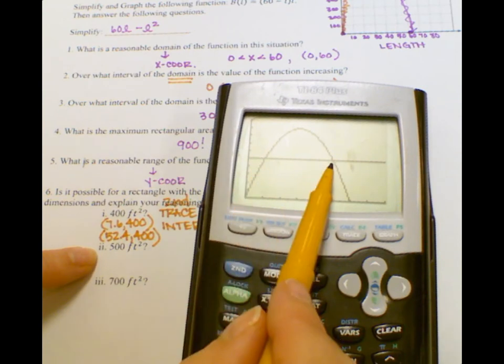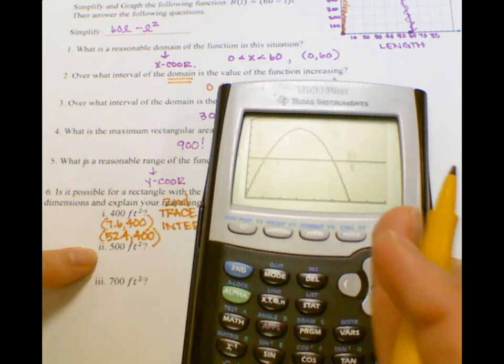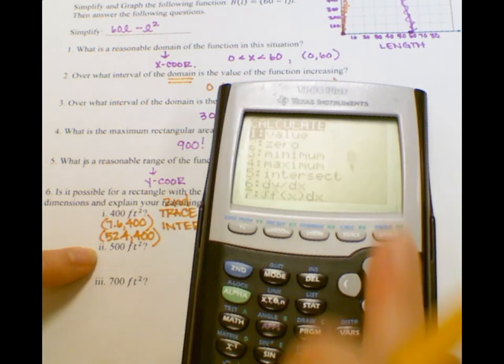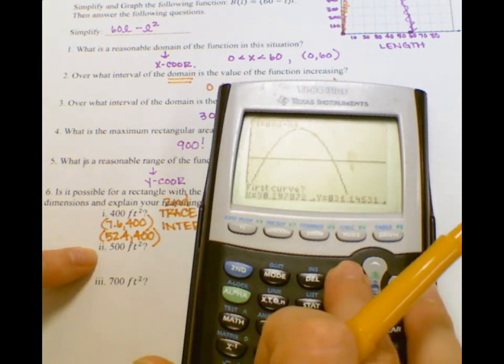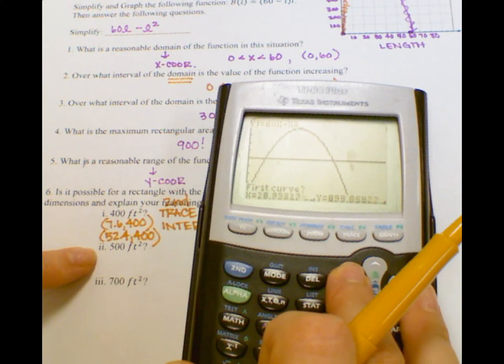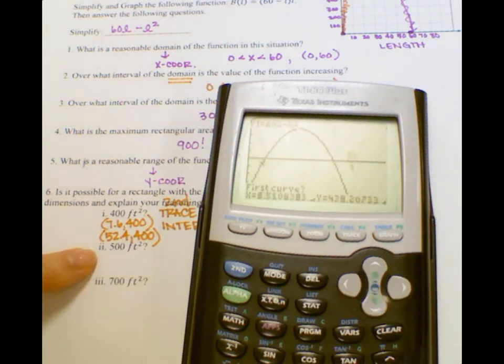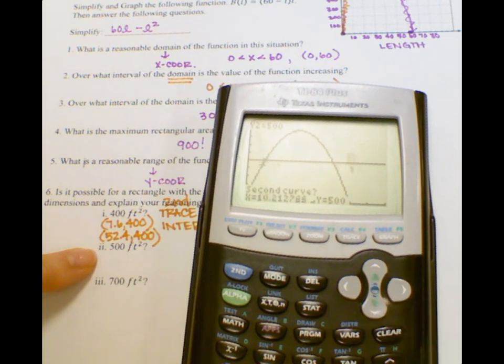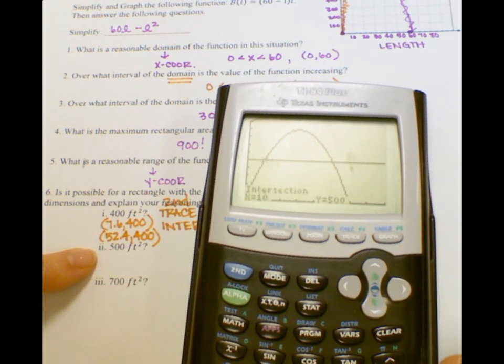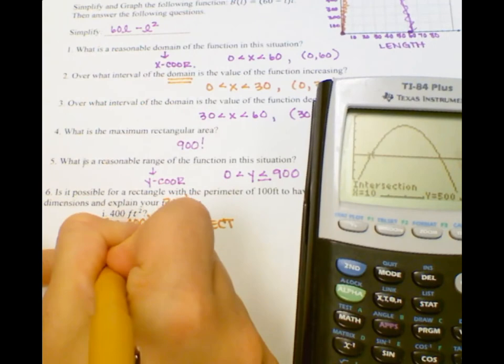It's going to hit it here and here. So let's do it again just for practice. Second, trace, intersect. Go over here to the left. Remember, always start below on this side. Enter, enter, enter again. So 10 and 500.